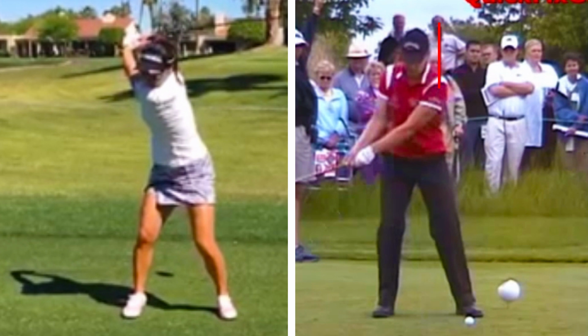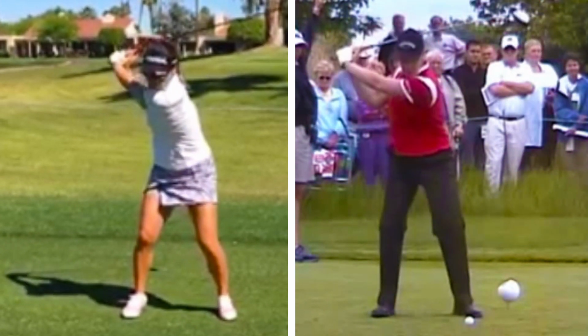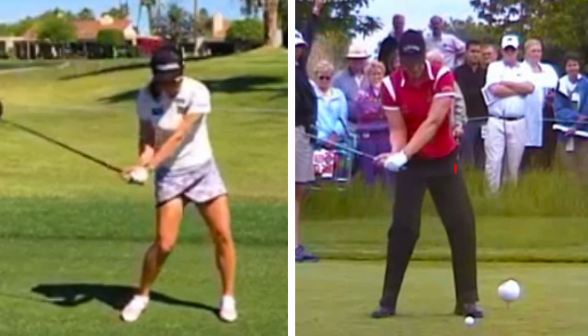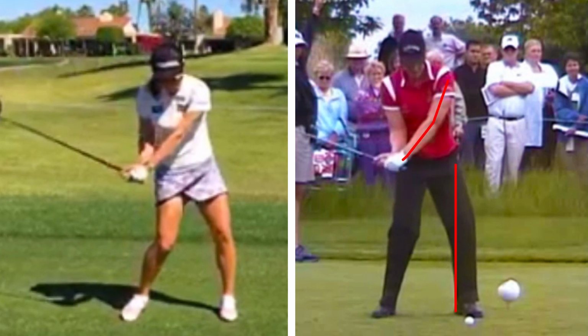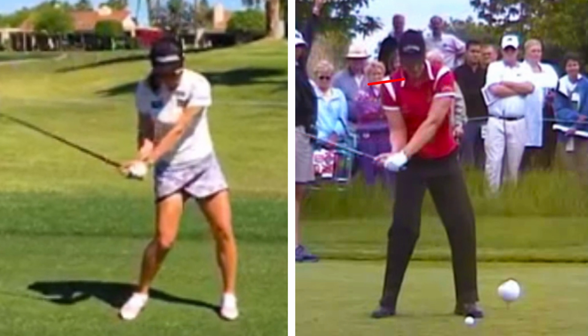Move off the ball and then drop down in transition and what? Rotate. Zero lateral movement. So down to here, Annika first, left hip, what? Inside the foot. We see a good angle between the left arm and the shaft. We see the shoulder still level. We see the legs separated.